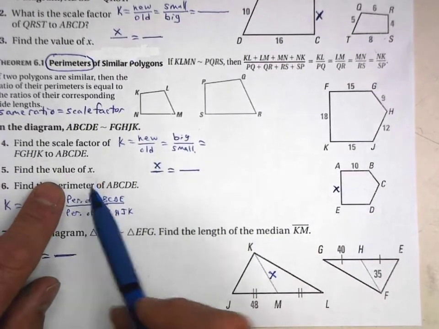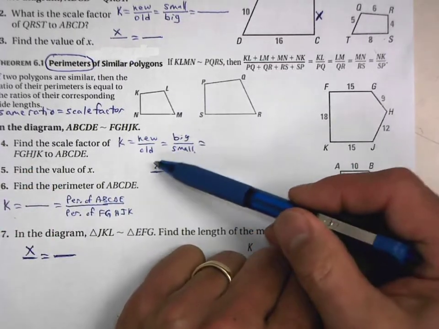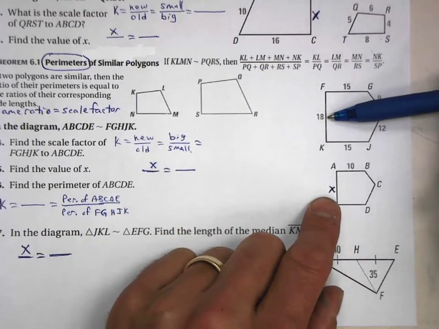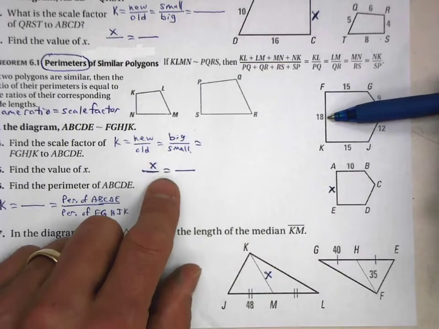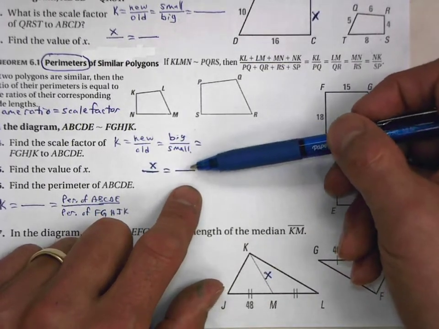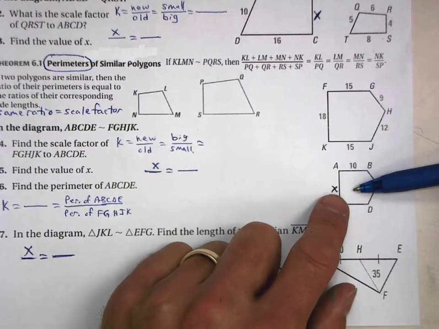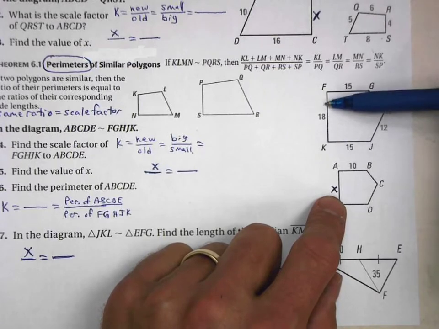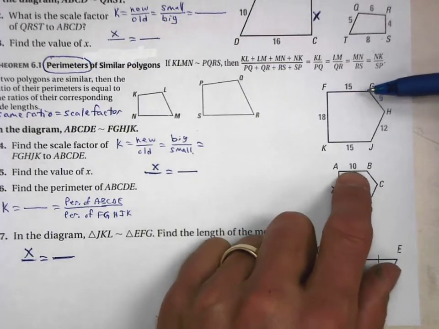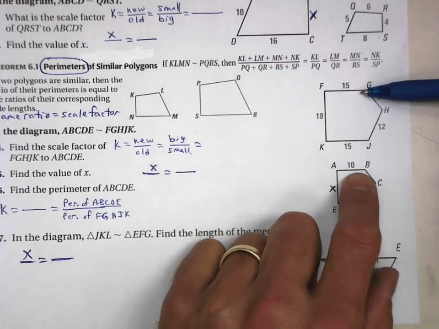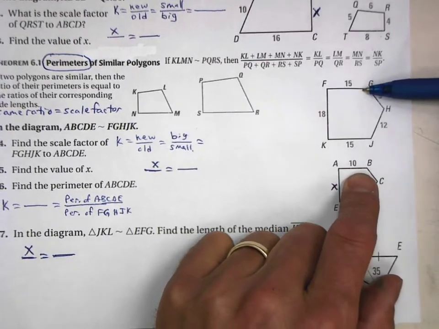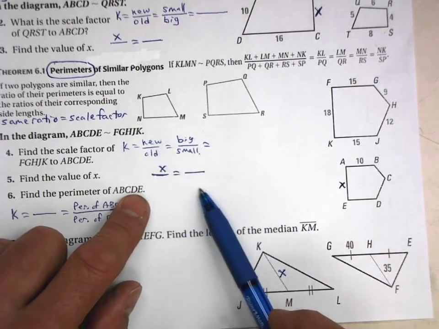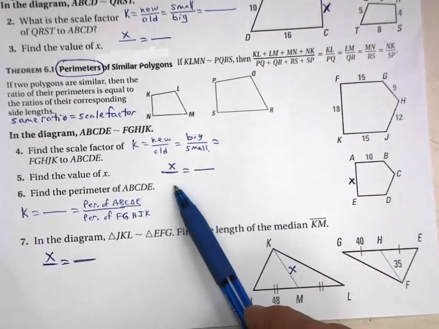And then to find the value of x, here is x. So start out with x on top of your proportion. And then what side corresponds to x? And then equals, and since in this case you're going small over big, so x over this number here, this side, equals this number, the small side, over 15. I don't want to do the whole thing for you, but hopefully you can figure out what I am saying. And once you create that proportion, then you can do your cross multiplication and solve that guy for x.